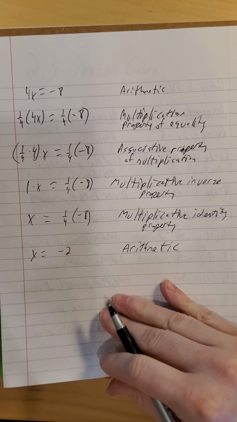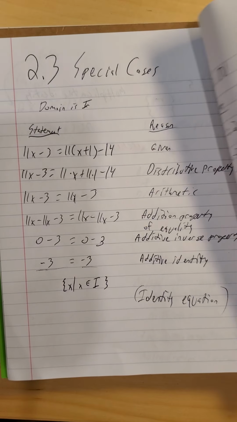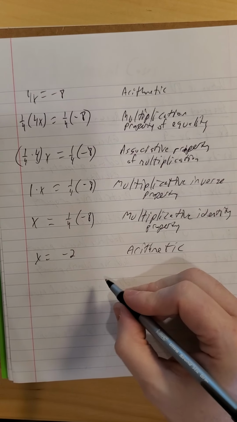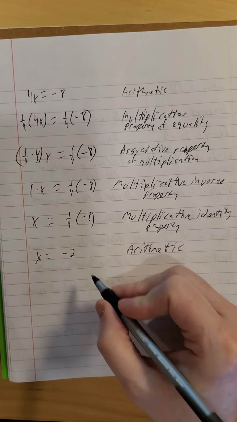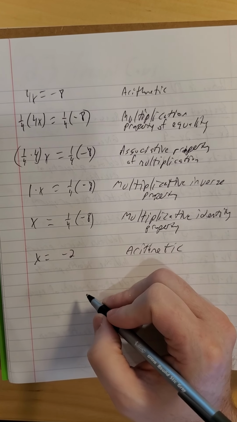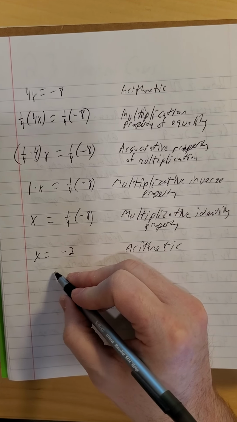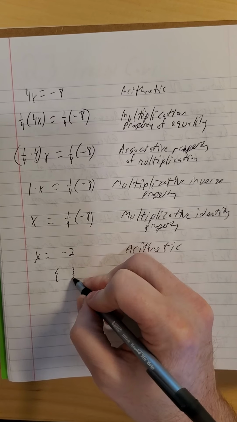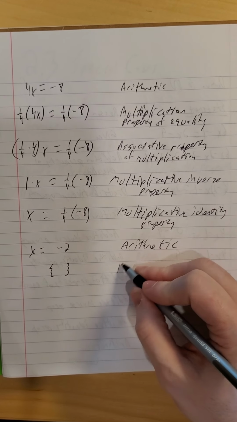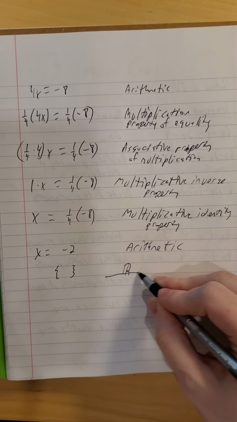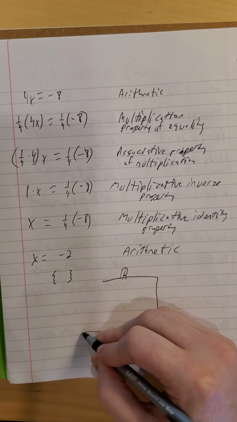Now recall for this one, our domain. Our domain was N, the set of natural numbers. -2 is not in the set of natural numbers. So our solution set is empty, and we show the reader why by doing an Euler diagram.